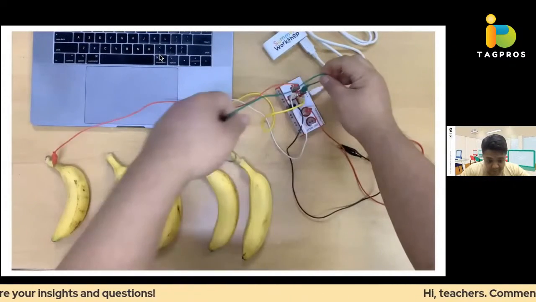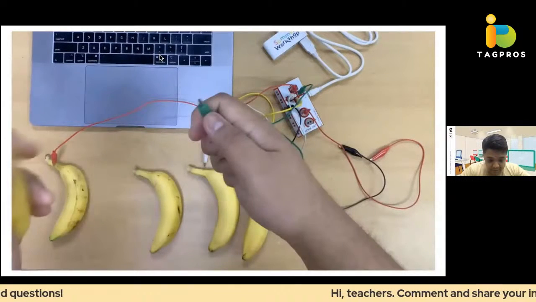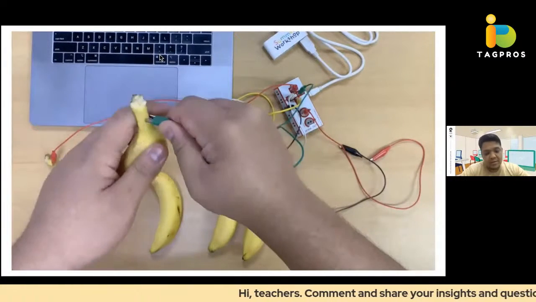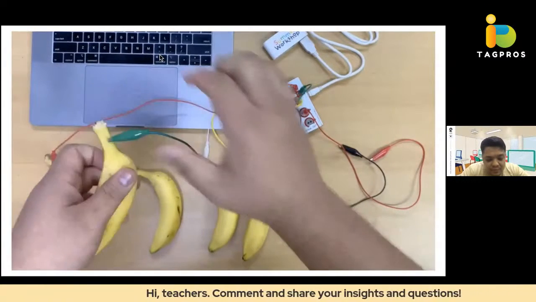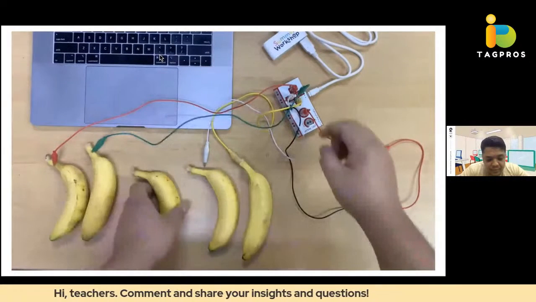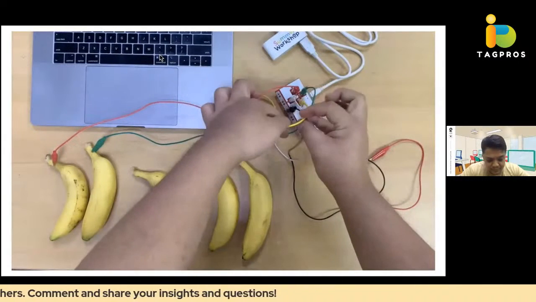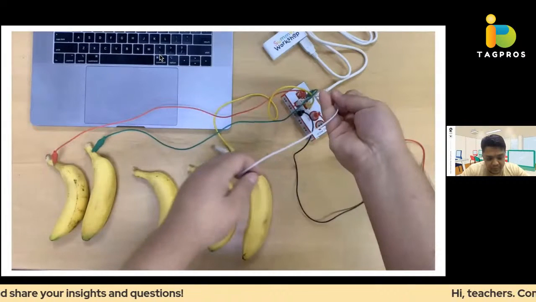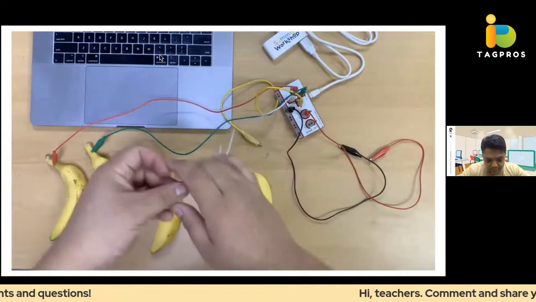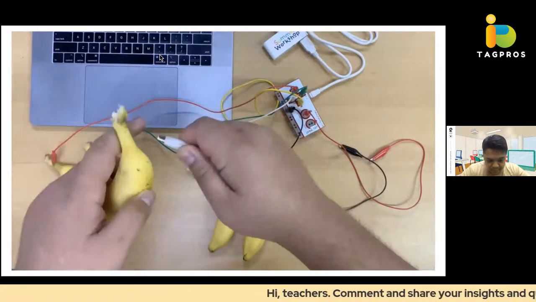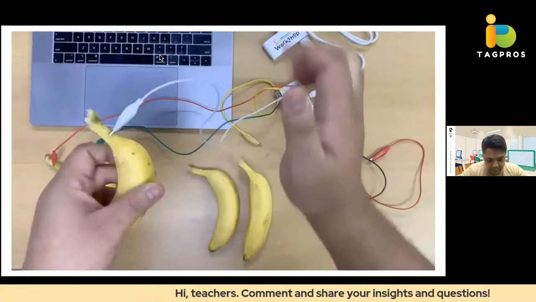For the snare drum, I'll use the second banana. Okay, so it's clipped. For our hi-hats, which is the white alligator clip, I'll go for the third banana.